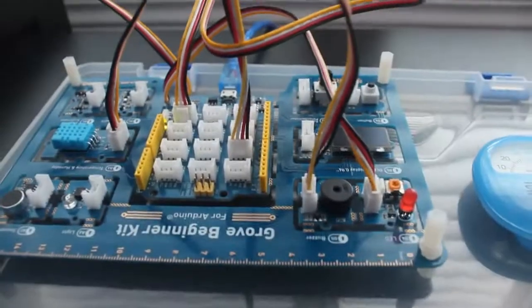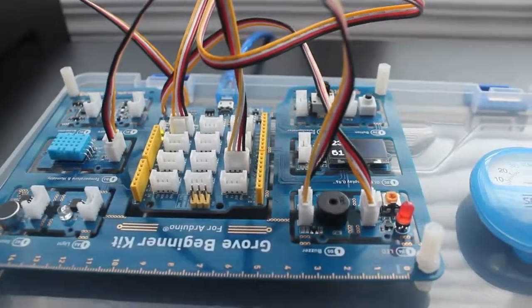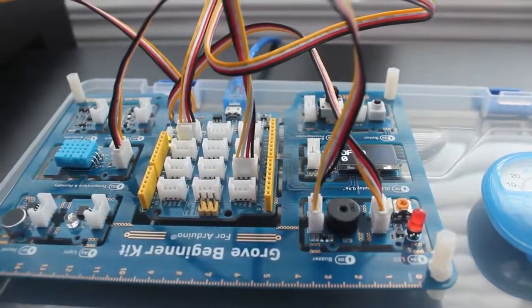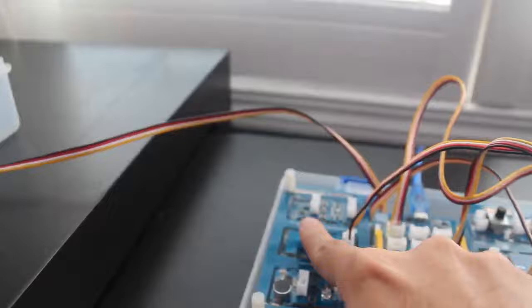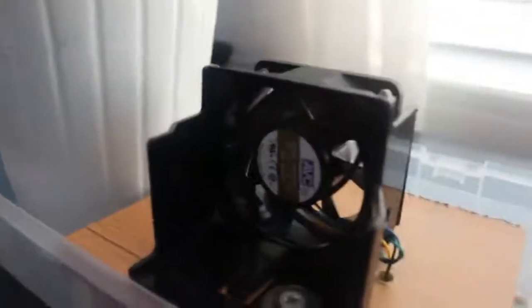Next is the autopilot button, which, when turned on, tells the Java code to check if the temperature or humidity is over a certain threshold. And if it is, the fan will turn on. If it isn't, it will turn the fan off.